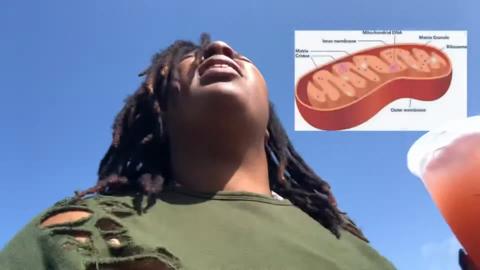Right, so I have one more place that I need to go over. And it is the mitochondria, or what people call the quote-unquote powerhouse of the cell. You've probably been hearing that one since middle school. The powerhouse of the cell.